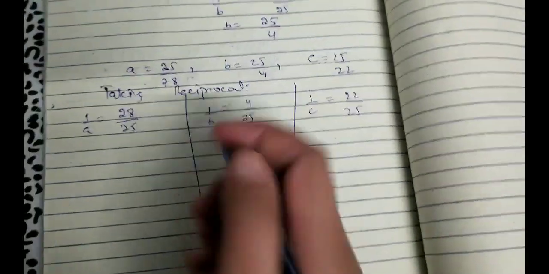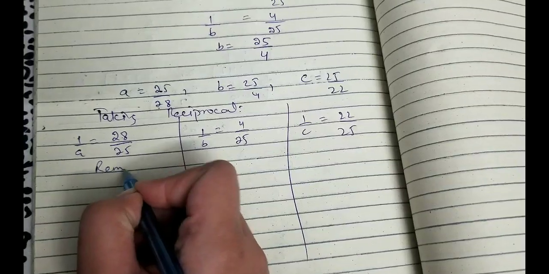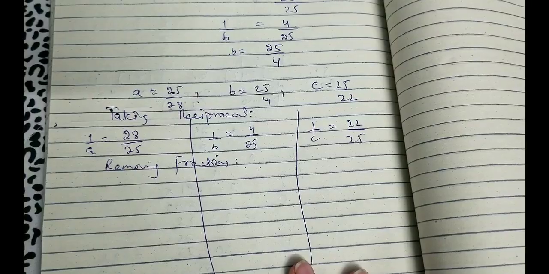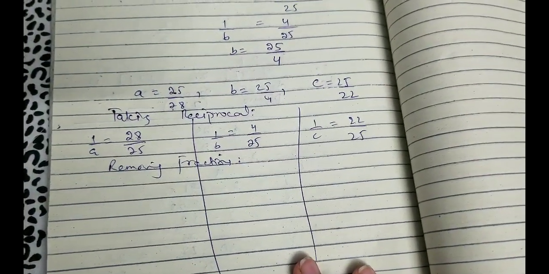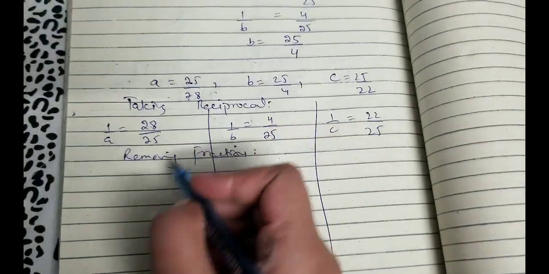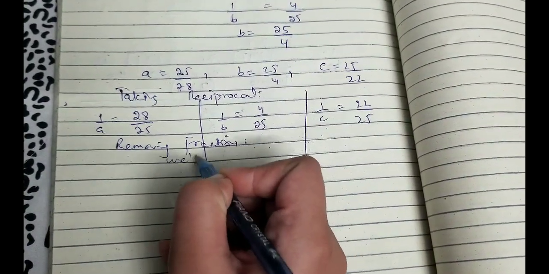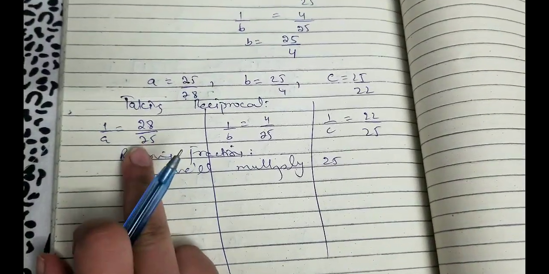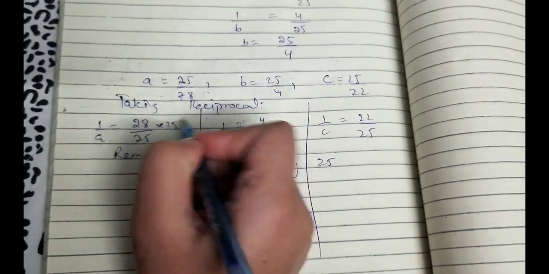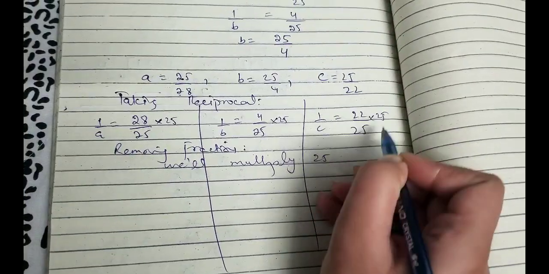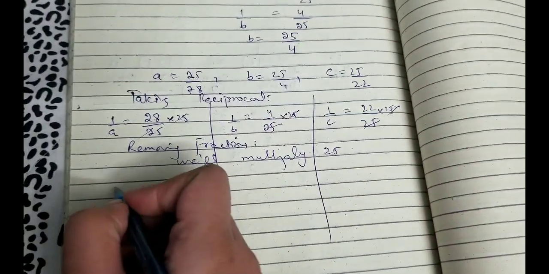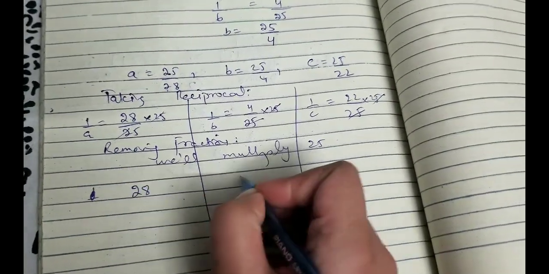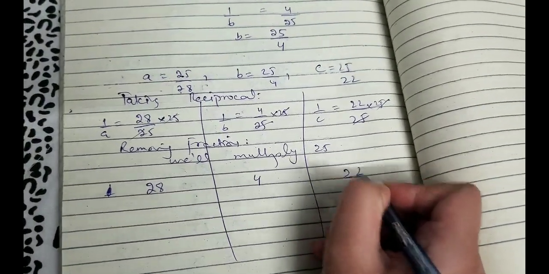Now we'll multiply, removing fractions. We need to remove the fractions. In planes we have to remove the fractions. Also in directions we remove fractions, and for that purpose we'll multiply each value by 25, because the denominator is 25 everywhere. Multiplying with 25 will remove the fraction, so that 25 gets cancelled out, and we'll get the final Miller indices, which is 28 for H, 4 for K, and 22 for L.